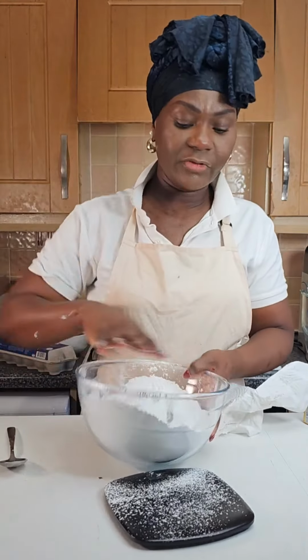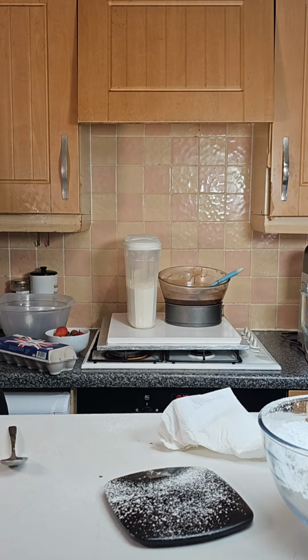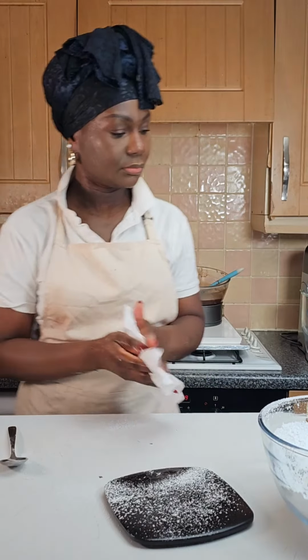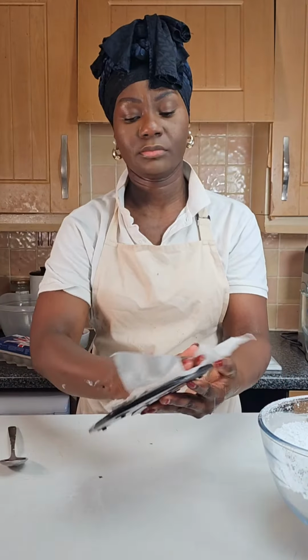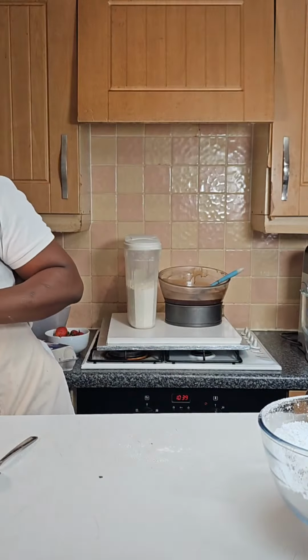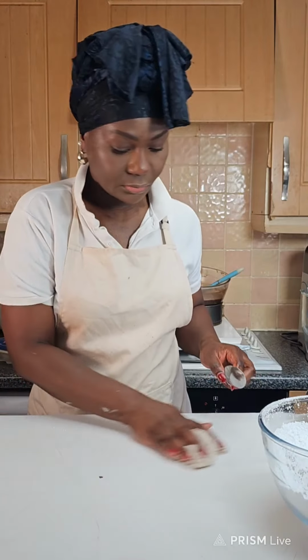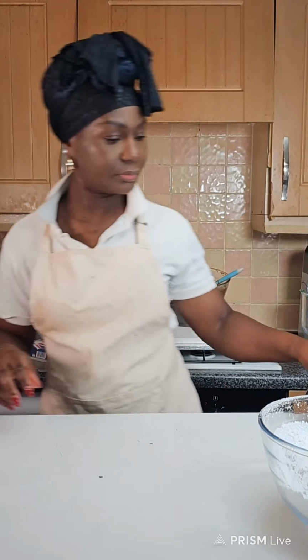I am very certain now that my sugar is lump-free. There you have it.